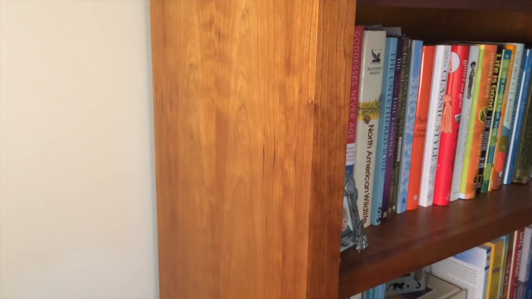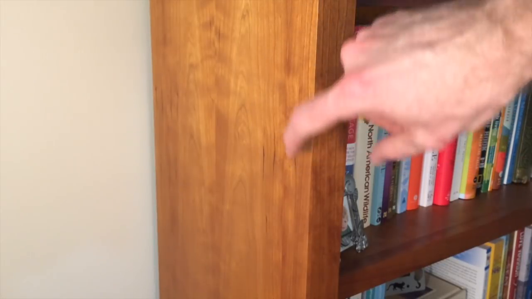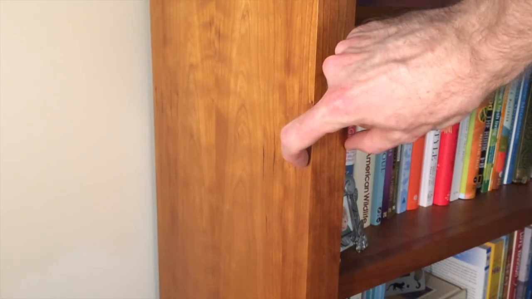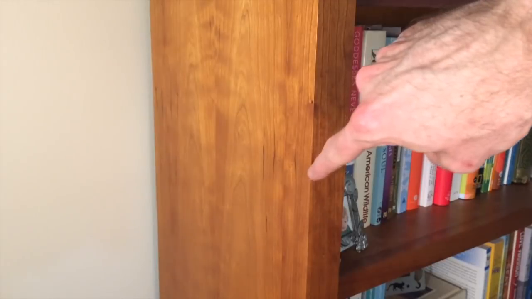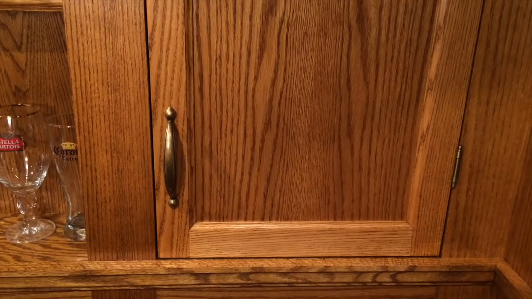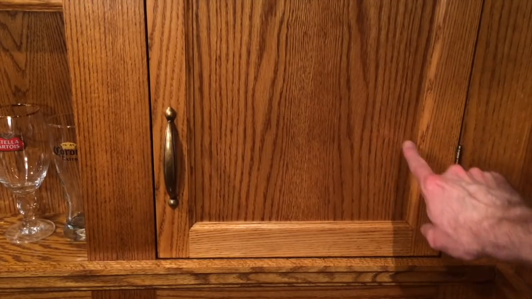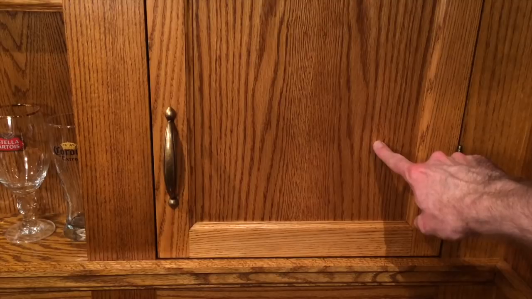You can't avoid seasonal wood movement if you use solid wood, but plywood doesn't move. This is a cherry plywood cabinet I made with solid edging on the face. And when you build something like this well, you can barely tell that it's a mix of plywood and solid wood. This bar cabinet's another example of using plywood. This is a plywood panel inside a door. The plywood panel won't move.